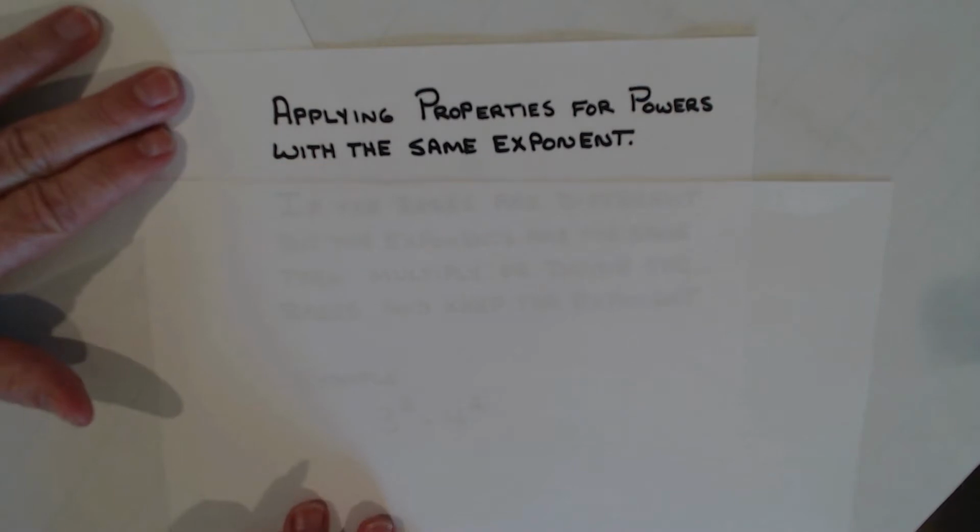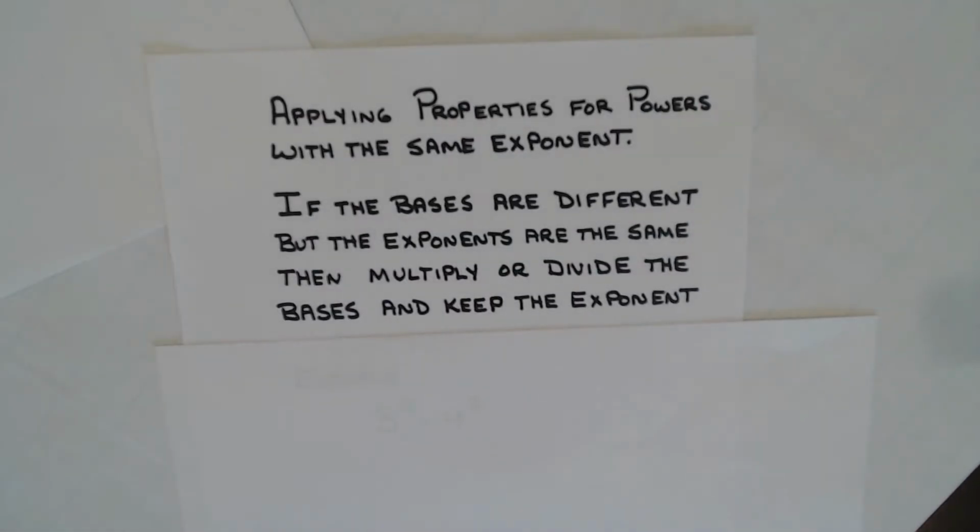So we're going to move on to page 4 and the types of problems you're going to see on page 4. Page 3 was applying properties of exponents. Therefore, everything had the exact same base and you had different exponents. The next page is the exact opposite of that. We're going to apply properties with the same exponent. The bases are going to be different. So we're going to need to see what we have to do when the bases are different.